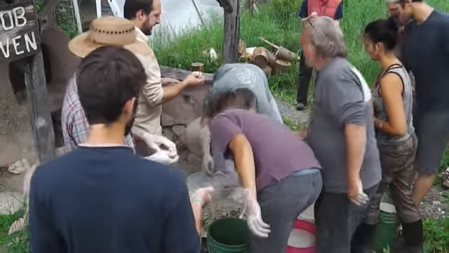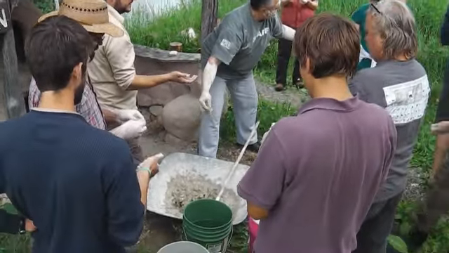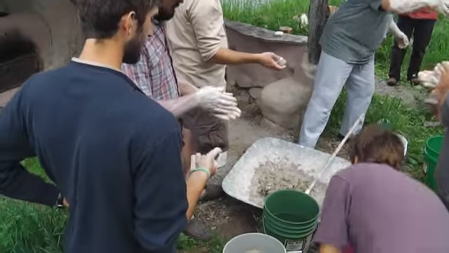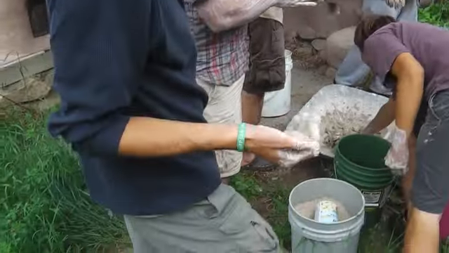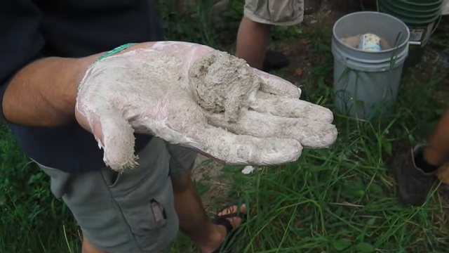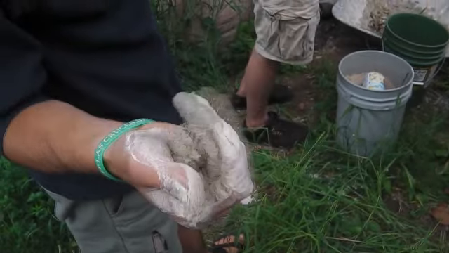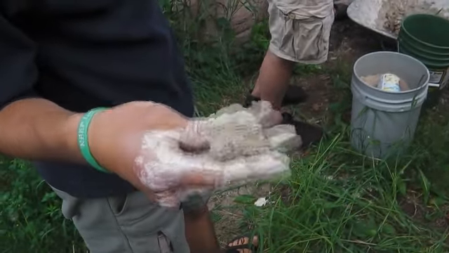So the goal is to see if you can feel a difference in this one from the last one. Hold it down. Okay, don't put this on your face. There's a different texture to it. Do you want to roll it around a little bit so we can see? It's sticky now. It holds a form.